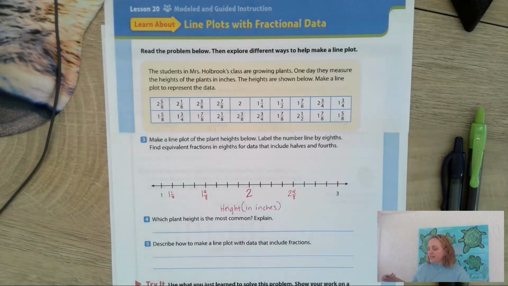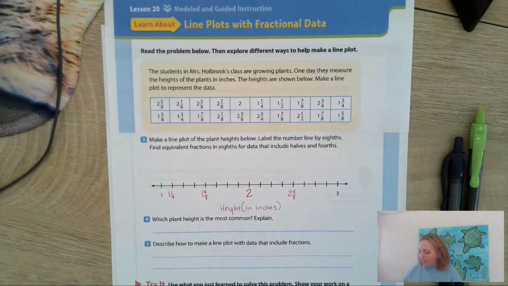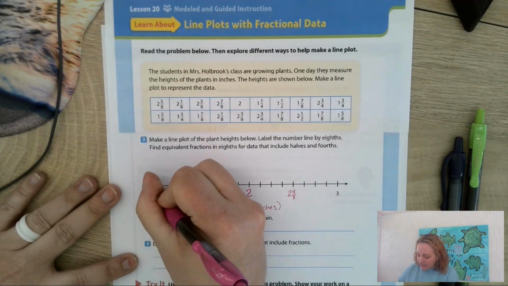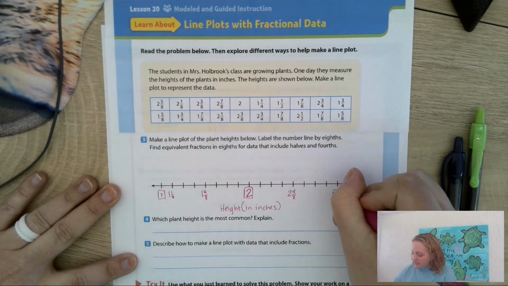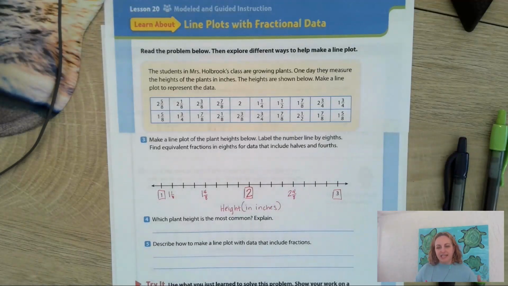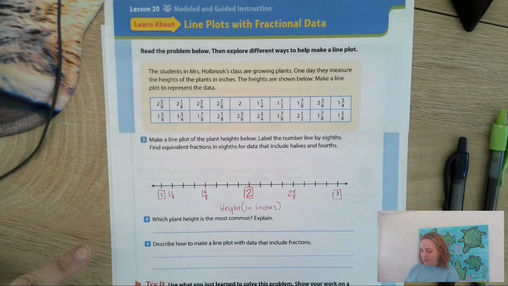Okay, one thing I do like to do when I'm looking at line plots with fractions is I like to put a box around my whole numbers. This is not a requirement by any stretch of the imagination, but it does kind of help those wholes to stand out once you have all of this information.